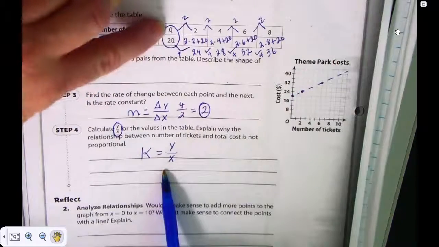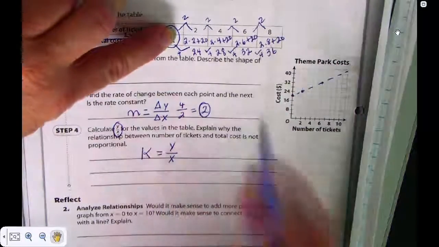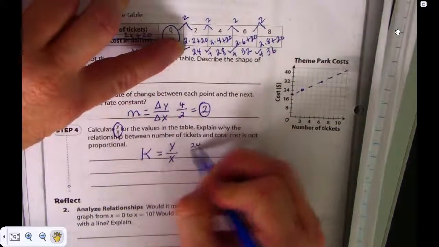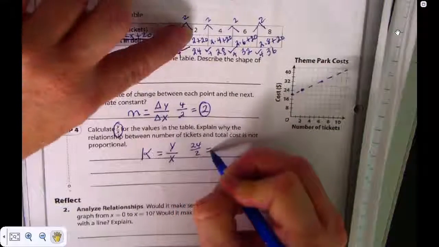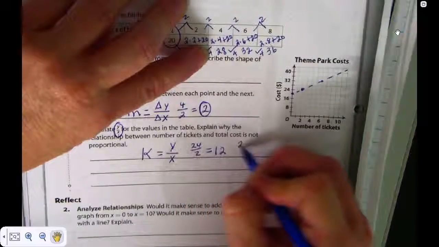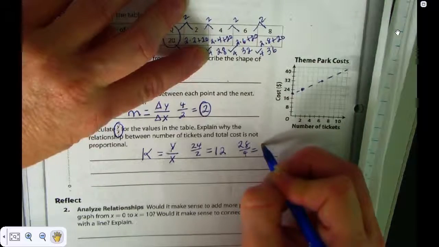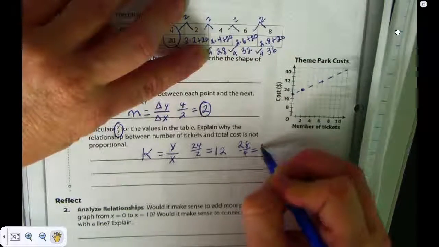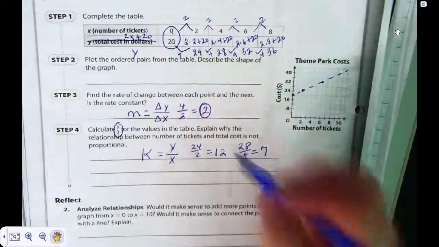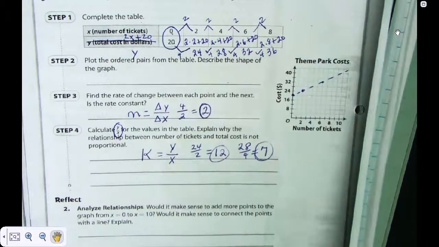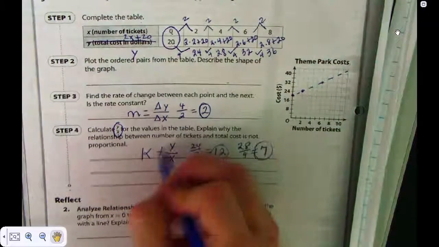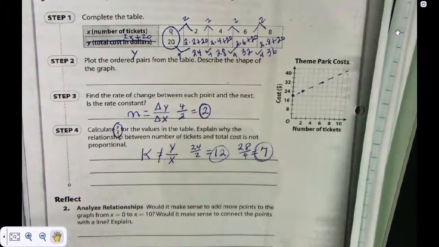We can't divide by 0, so we can't do that. We're going to take 24 and divide by 2 and get 12. And then 28 divided by 4 is 7. Good, Daniel. So 12 does not equal 7. So there is not a constant of proportionality. So it's not proportional.